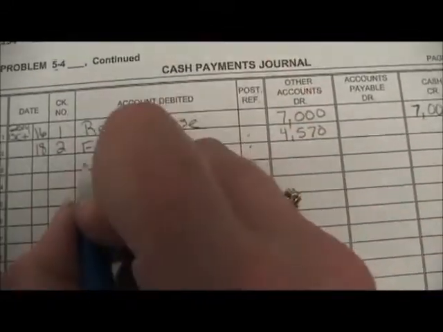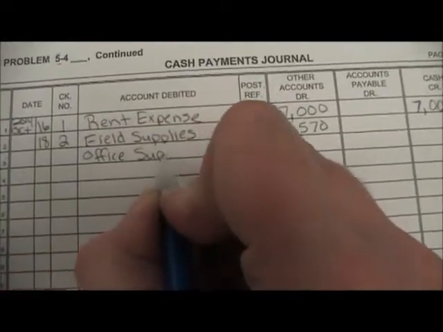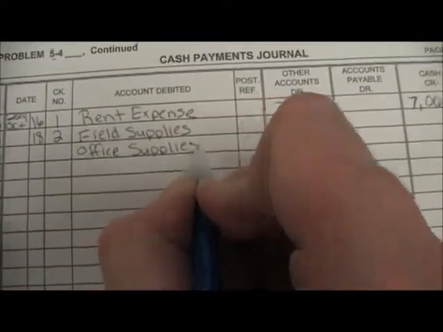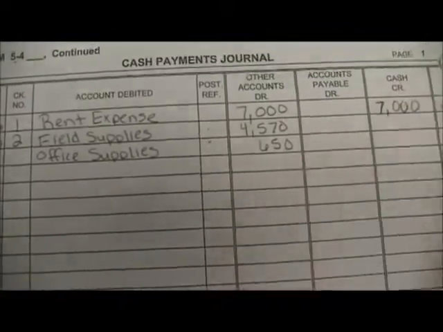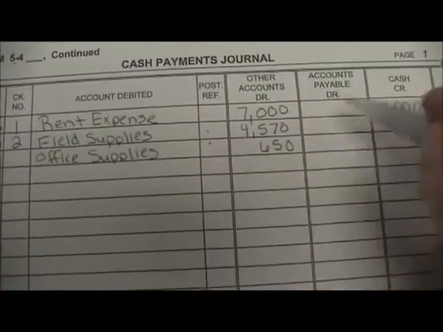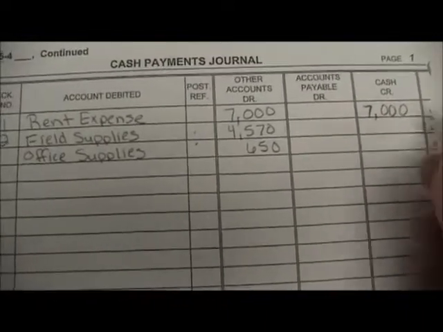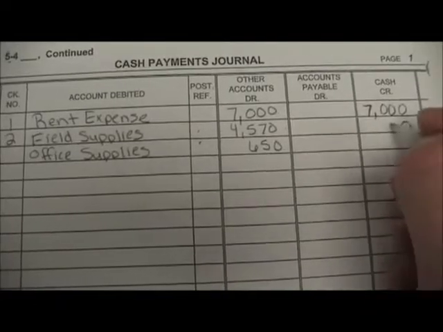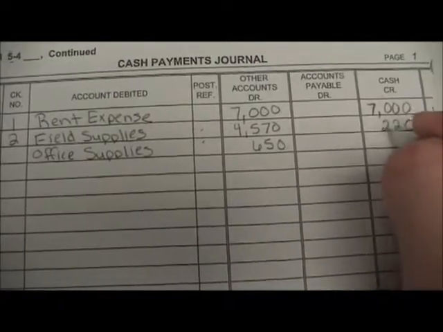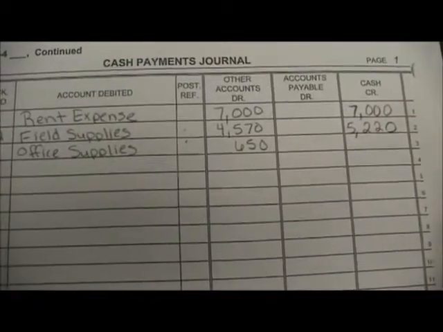We also have office supplies, so we're going to list office supplies for $650. We're going to add these two numbers together, and that's going to give us our cash credit of $5,220.